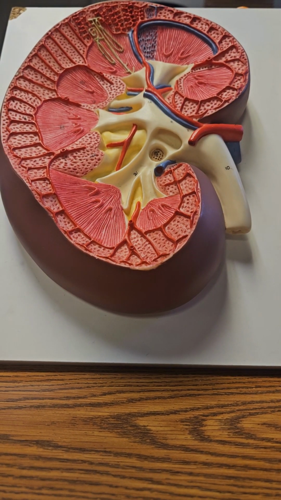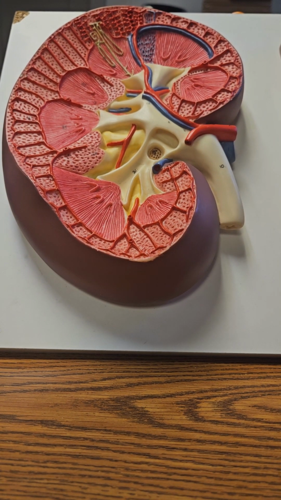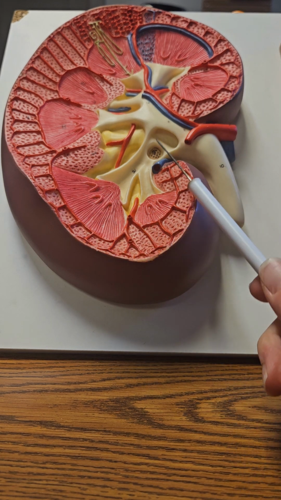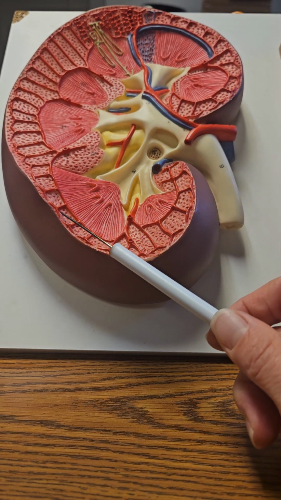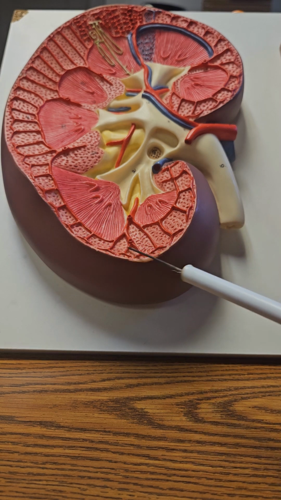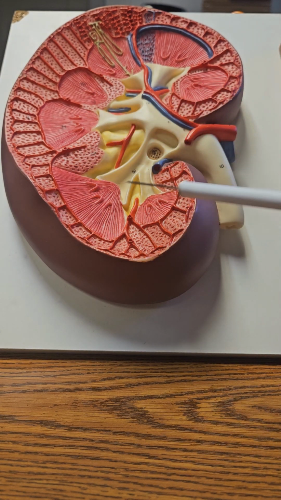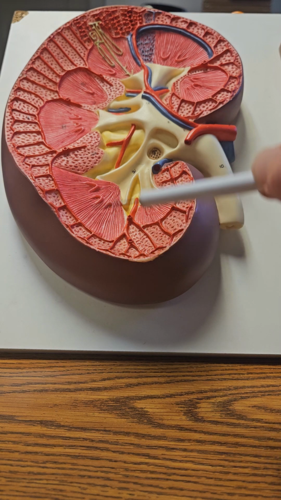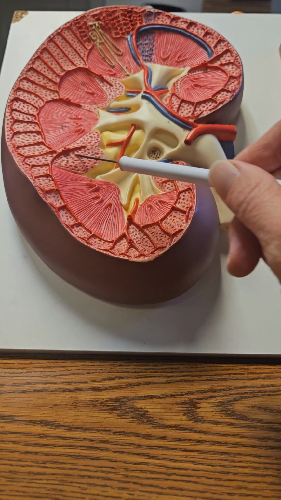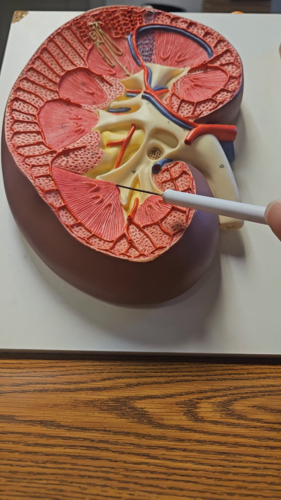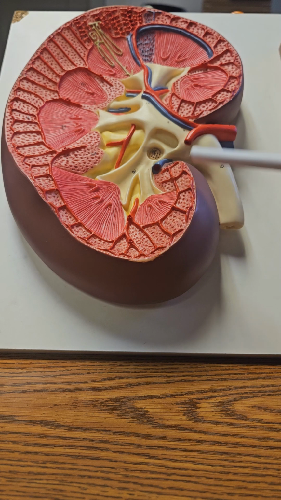So we'll start here with the entire frontal section of the kidney, where we can make out the three distinct areas within the kidney. Around the outside, we have the cortex. Then we have the medulla, which is composed of the medullary pyramids and the renal columns in between those pyramids. The tips of the pyramids are going to be facing into what is called the renal pelvis.